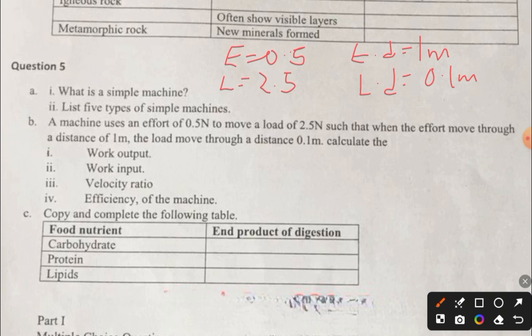Multiplying 2.5 by 0.1, you're getting 0.25. Then your work input, the effort you put in, is 0.5 times 1, still going to be 0.5. Now if you forget your unit, you will be penalized. So your work output is work, so joule. Work input also is in joule.